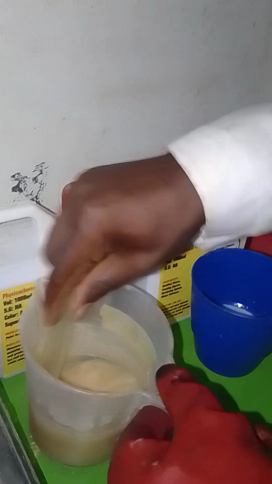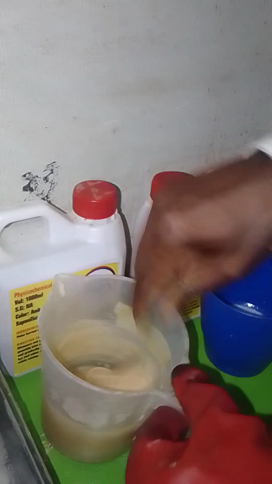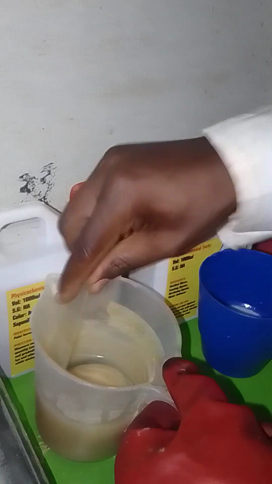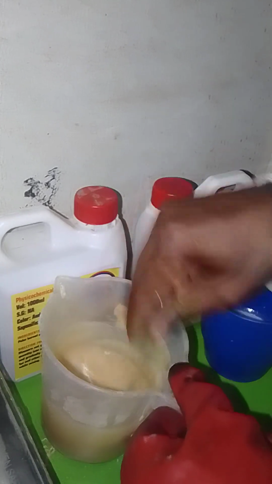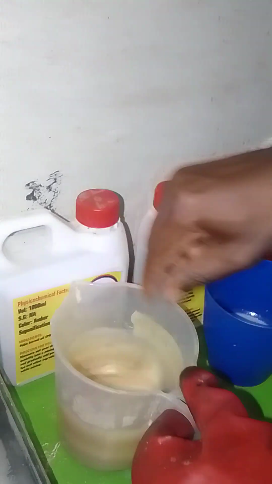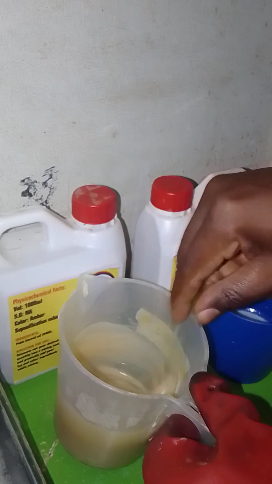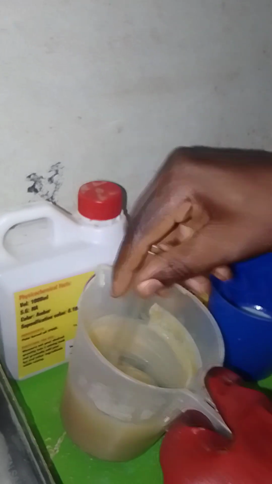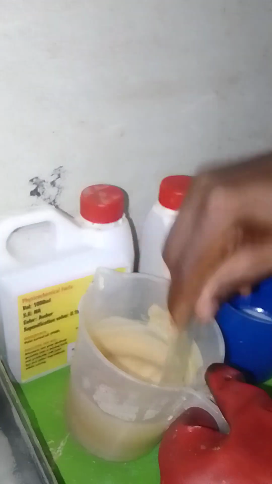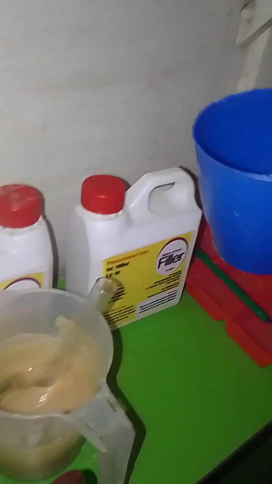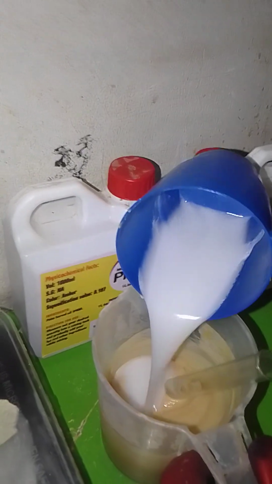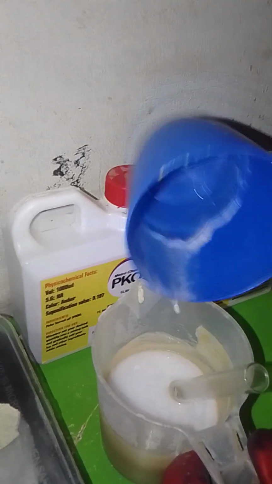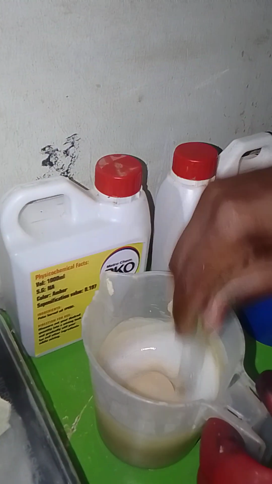So if you like this, you can leave it like this. But if you want to increase the volume of your production and also improve the hardness and the foaming, you can add our filler. Our filler is made to increase the volume while still giving you very nice quality soap, and also the foaming. So this is my filler. I've already measured it. So you pour 50 ml that the system asks us to put.